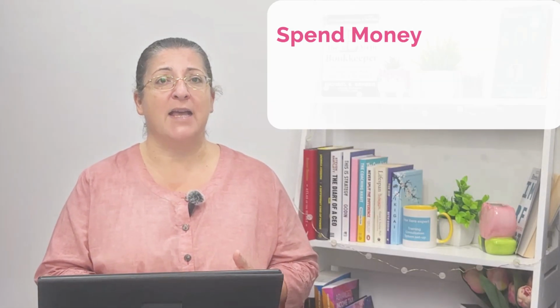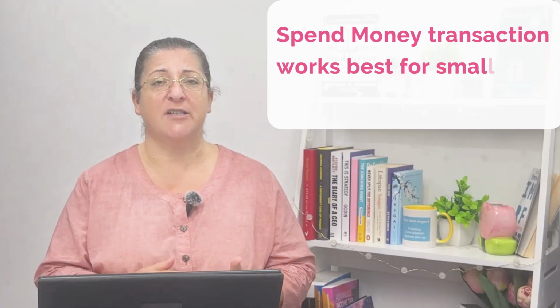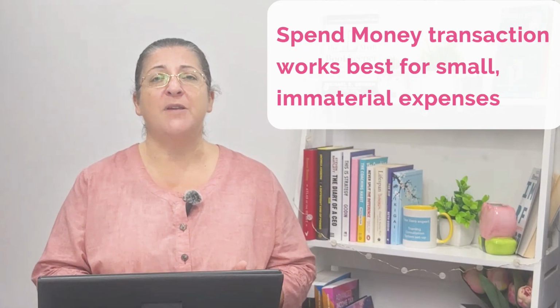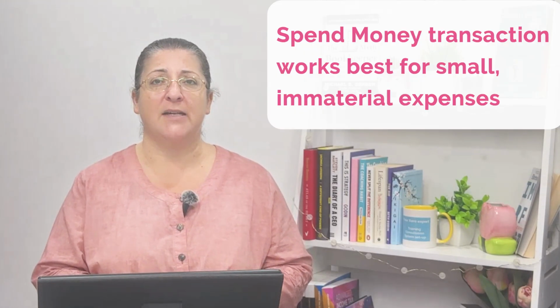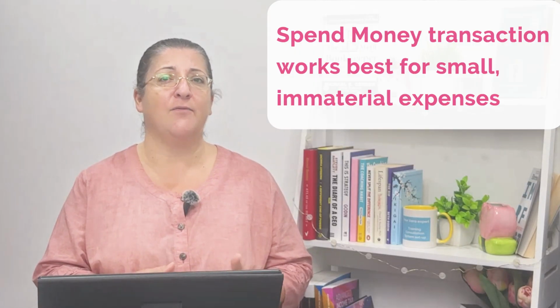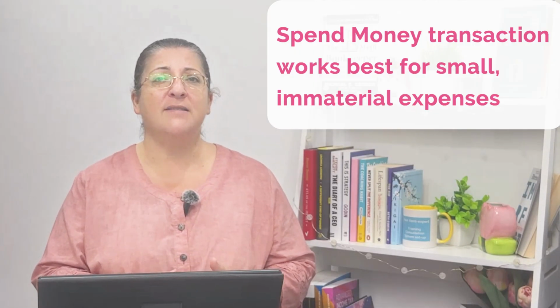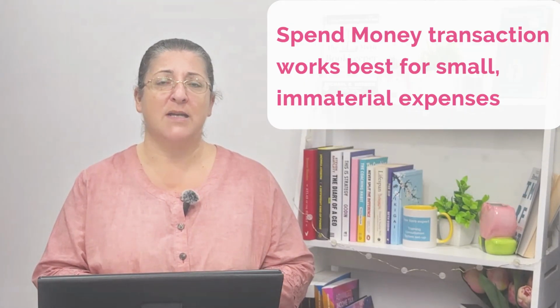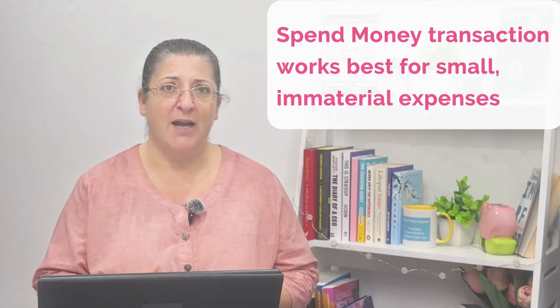And spend money transactions work best for small immaterial expenses. I'm talking about really small things. Maybe you bought a coffee for a client meeting. Maybe you grabbed some office supplies on the way in and they were only a few dollars. Things that are not going to materially affect your financial reports, and you're never going to need to track them closely. For such spendings, spend money is totally fine.